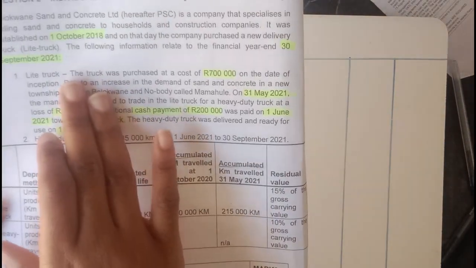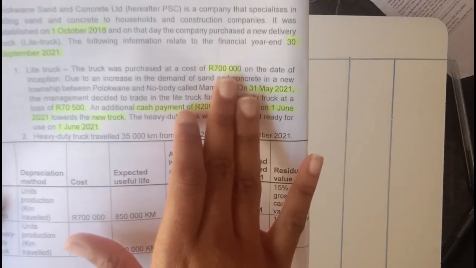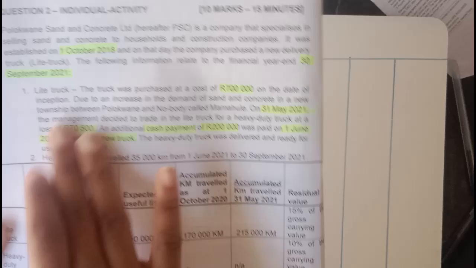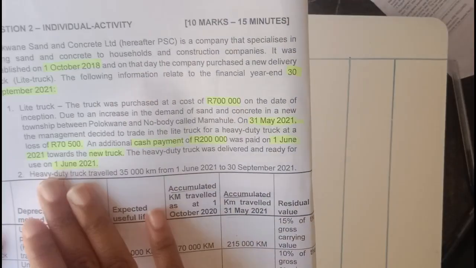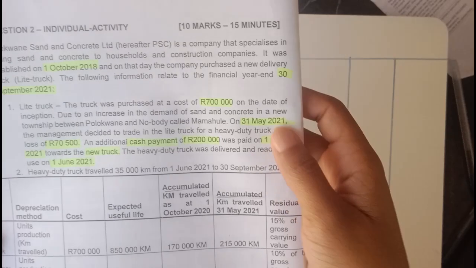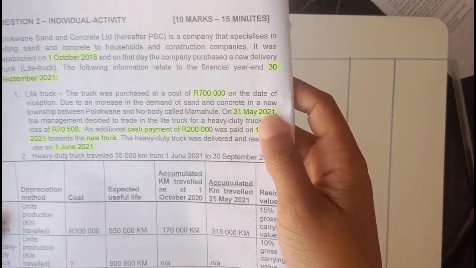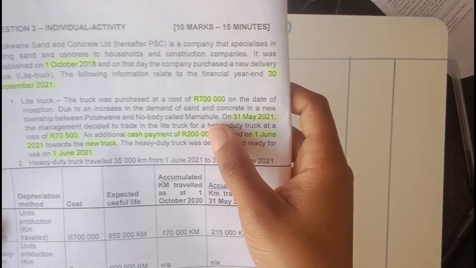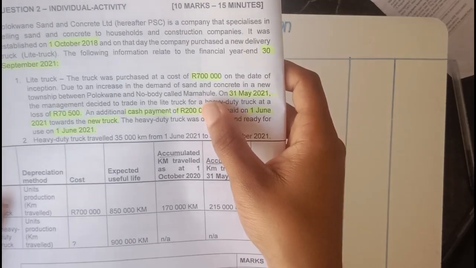The light vehicle truck was purchased for 700,000 on the date of inception, the 1st of October 2018, due to an increase in demand for sand and concrete in the new township between Polokwane and Mamashuli.